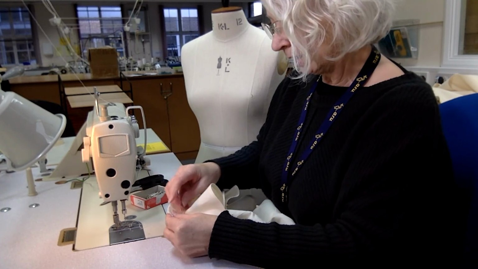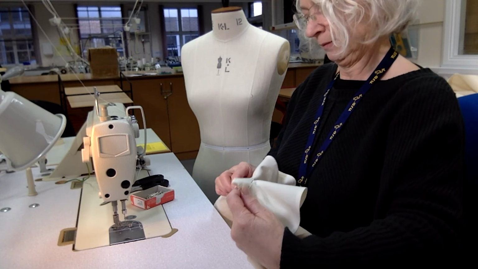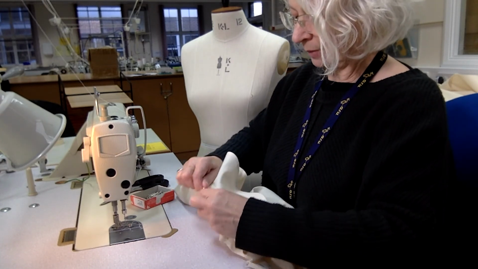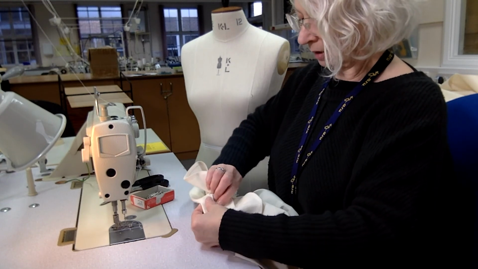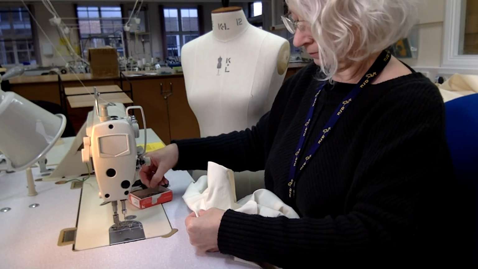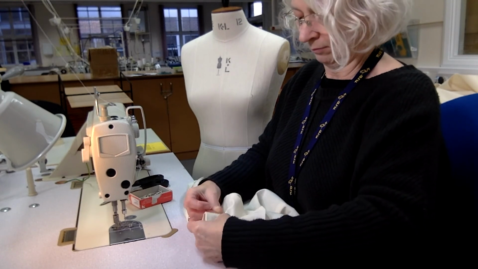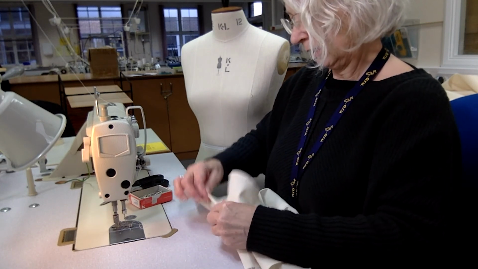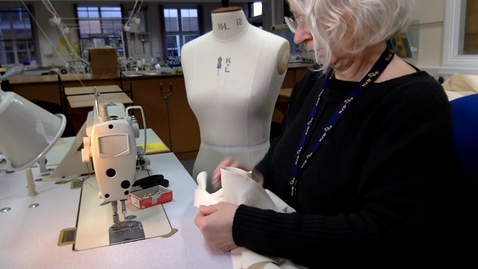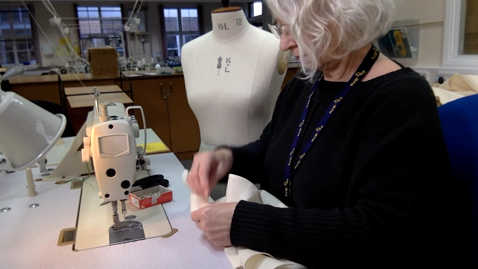Now I'm going to pin that down by the flounce. So again, making sure that edge is nice and crisp and that my seam underneath is tucked under. So rolling that edge, making sure that's tucked under too.